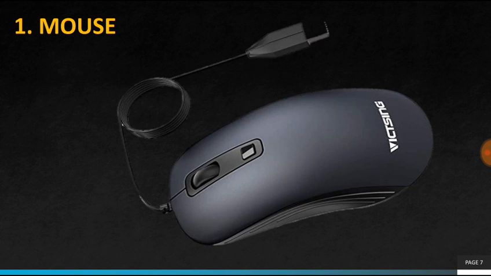And you can control the mouse pointer or the cursor by moving the computer mouse. We can see that it has a cord or a cable over here. Then we have a USB port at this end. So this part is connected to the system unit so that the mouse can start working.